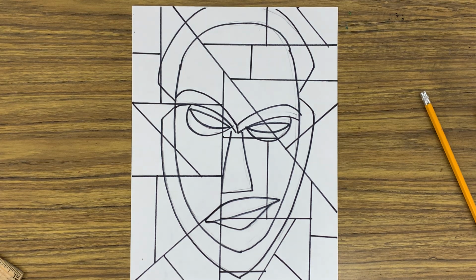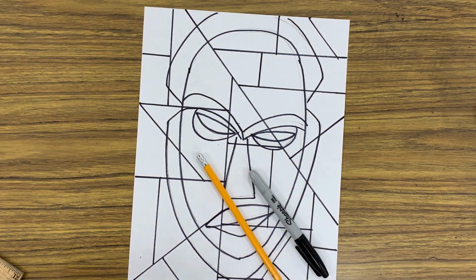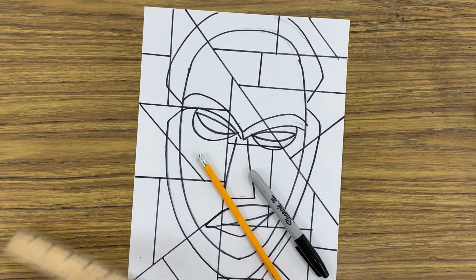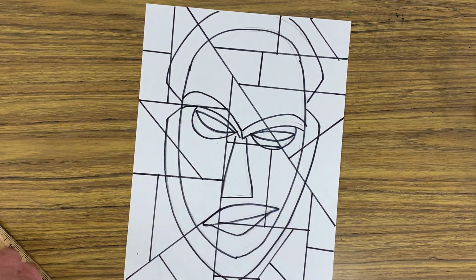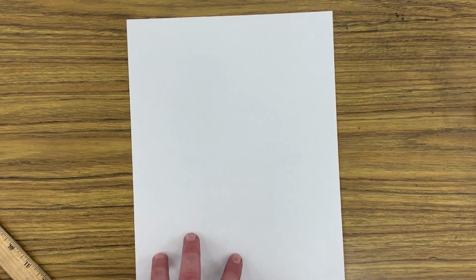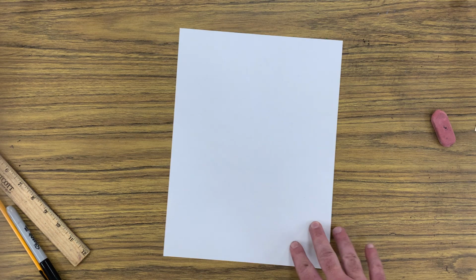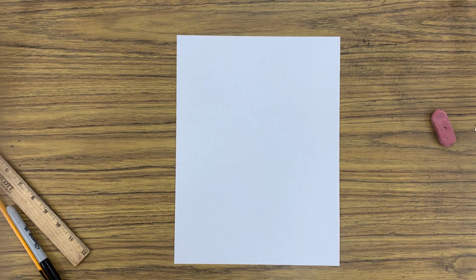So all you're going to need today is pencil, Sharpie, and ruler. All right, so let's get started. Yes, there will be color. I just did this one in black and white so you can see it well and not get too confused. So let's turn our paper vertical, and I'm going to zoom out a little bit. We're going to get started. I'll zoom back in later. Actually, let's bring that in just a little bit.